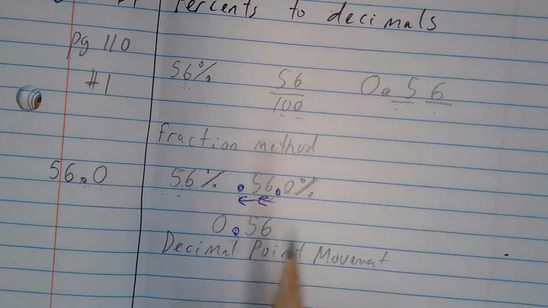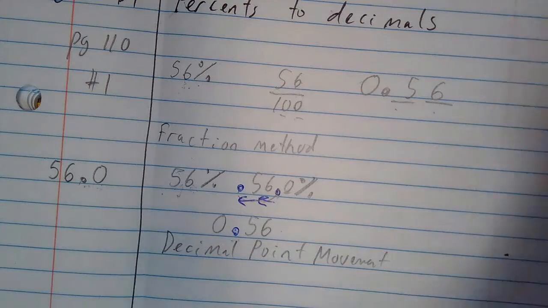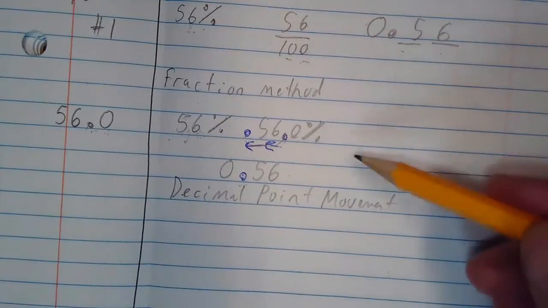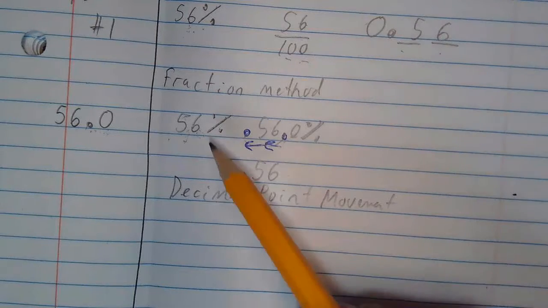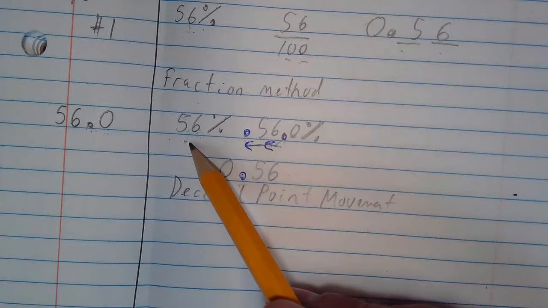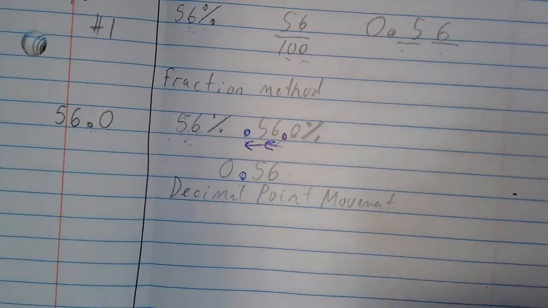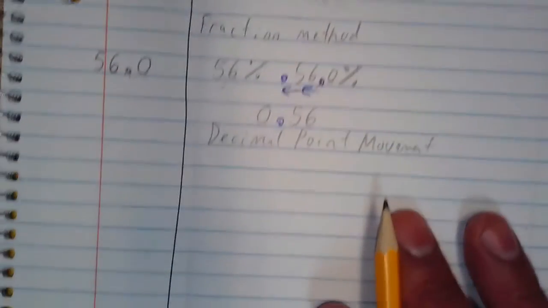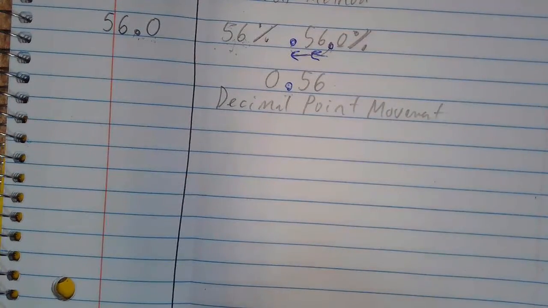Now, I'm using money because people tend to remember money more than anything else. But if that's not your thing, write whatever it takes for you to remember that this is less than a whole. 56% is less than one whole. It's less than 100%, less than one whole. All right? Okay. Number 2. Another example, number 2.